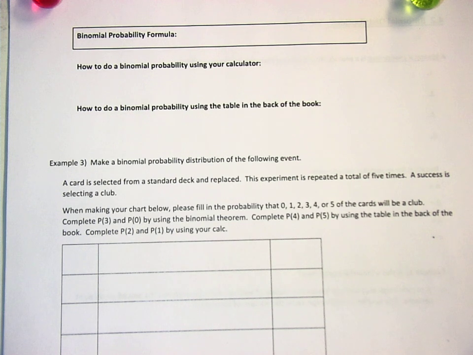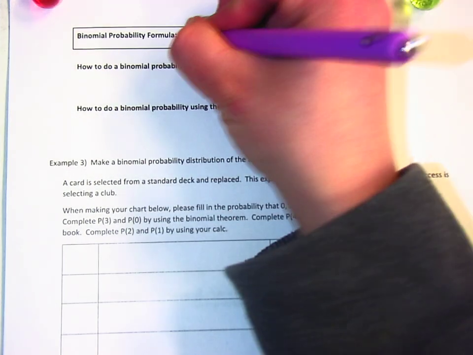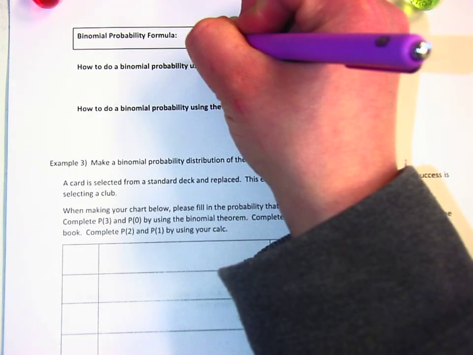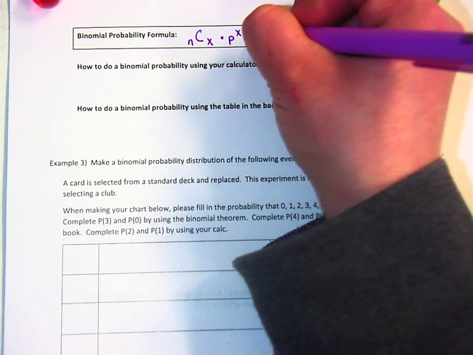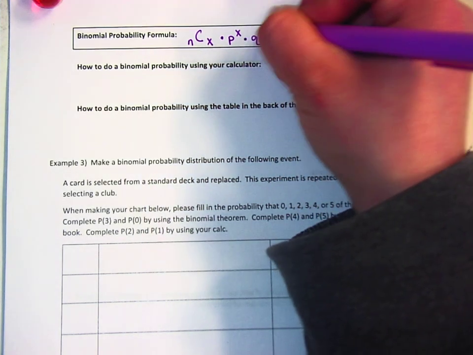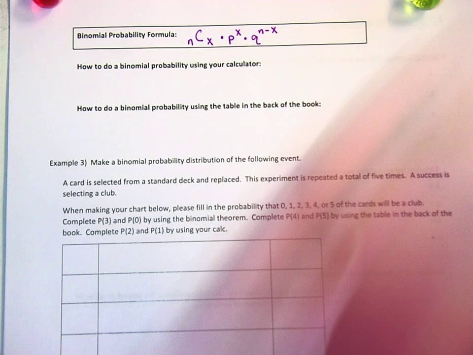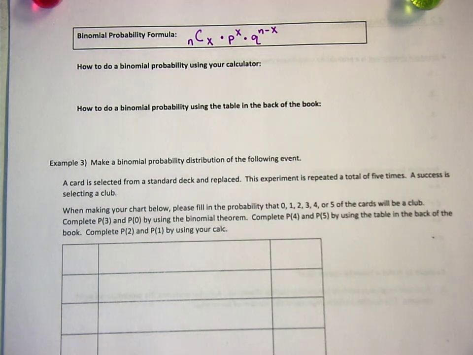Okay, the binomial probability formula is n choose x times p to the x times q to the n minus x. Now, write it down, and then I'm gonna explain what this is.